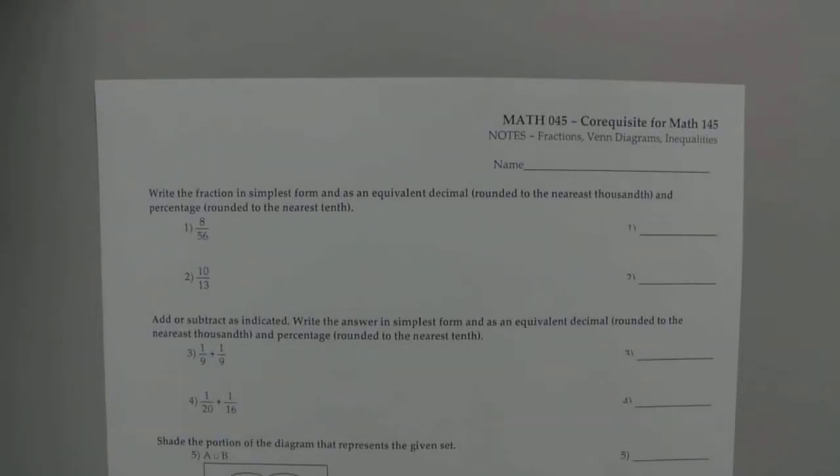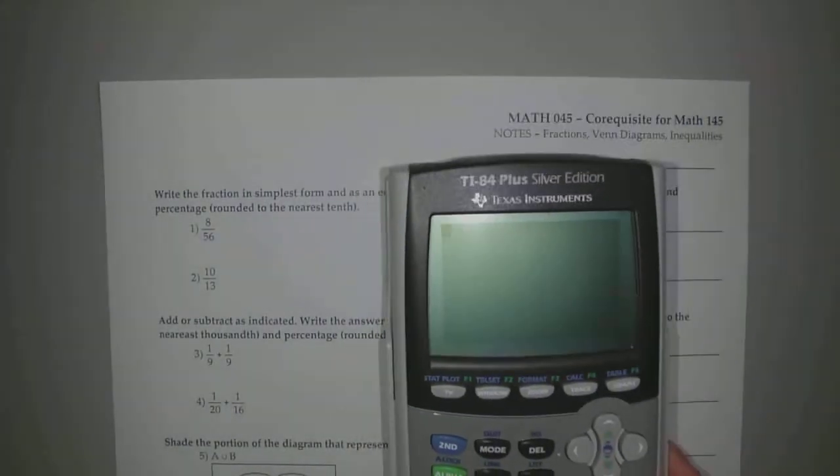So it says, on number 1 and 2, we're going to write the fraction in simplest form and as an equivalent decimal rounded to the nearest thousandth and as a percent. So it's all kind of the stuff we've done before other than reducing this. So in your calculator, what you're going to do is realize that anytime we want to do anything with fractions, the division bar is just that, okay?